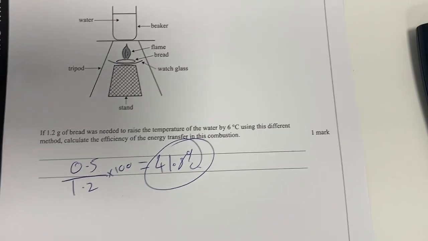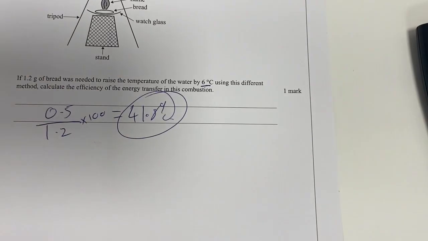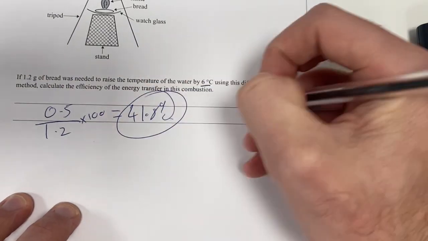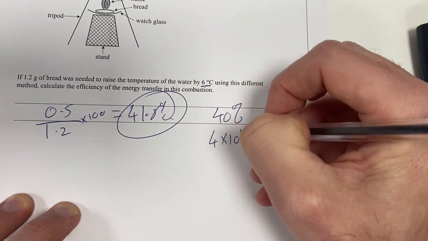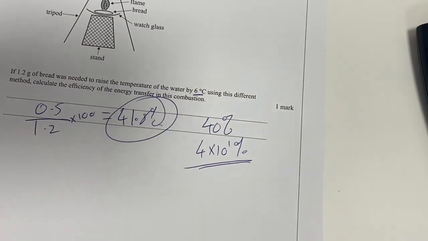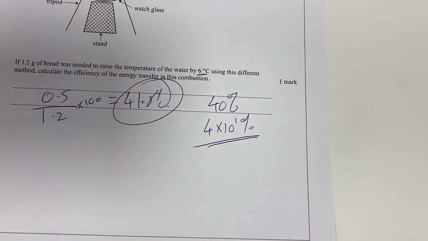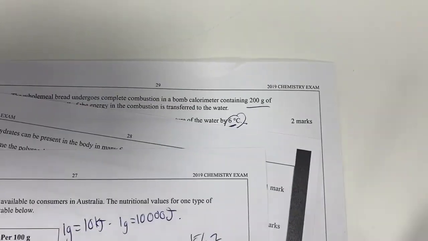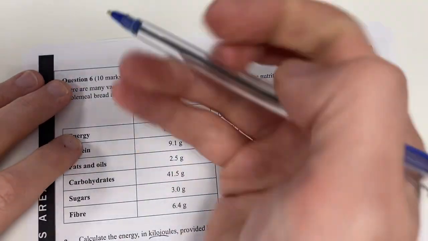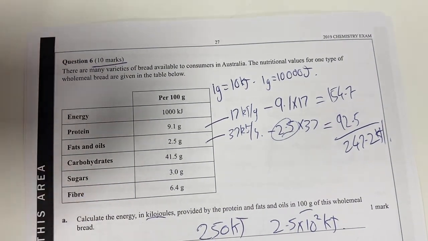And let's have a look at this. Again, I'm using just 6 degrees Celsius, so it should be just one significant figure, so it's going to be 40%, or 4 times 10 to the power of 1% efficient. And that is my response to the last part of question F about efficiency of my system here. And that is all of question 6 done. Hopefully that's going to give me 10 marks. We can always check the examiner's comments if we need to make sure these are right.